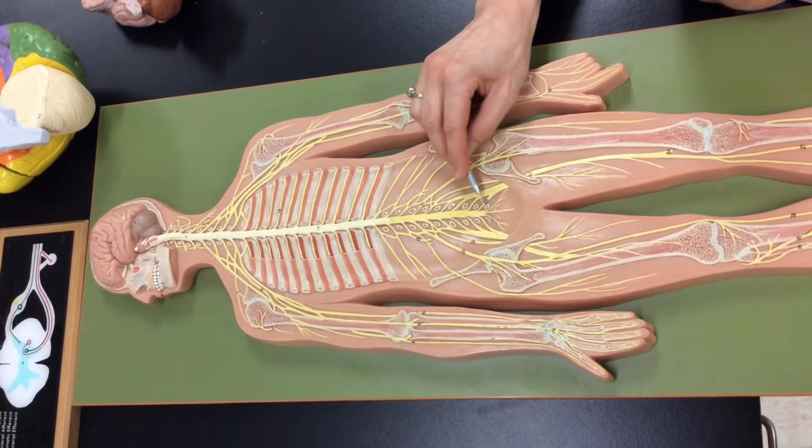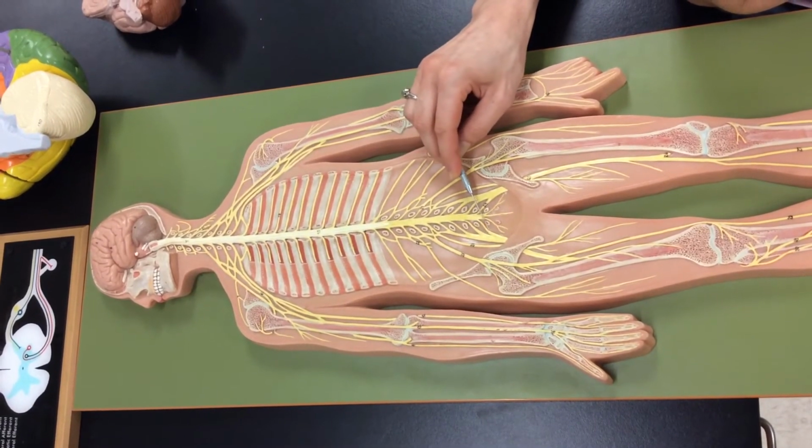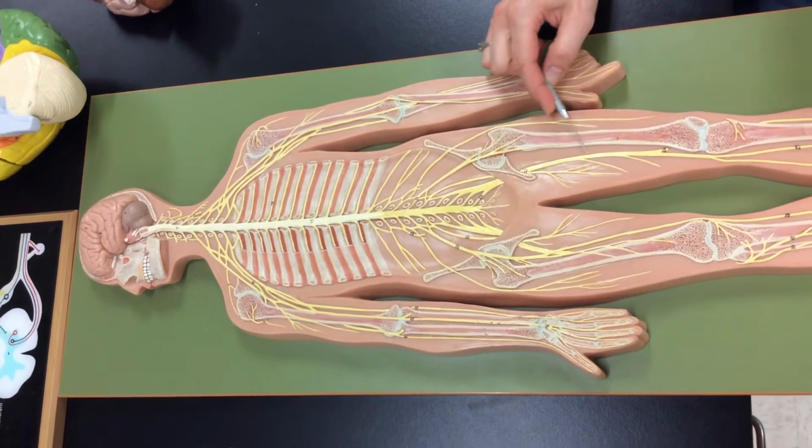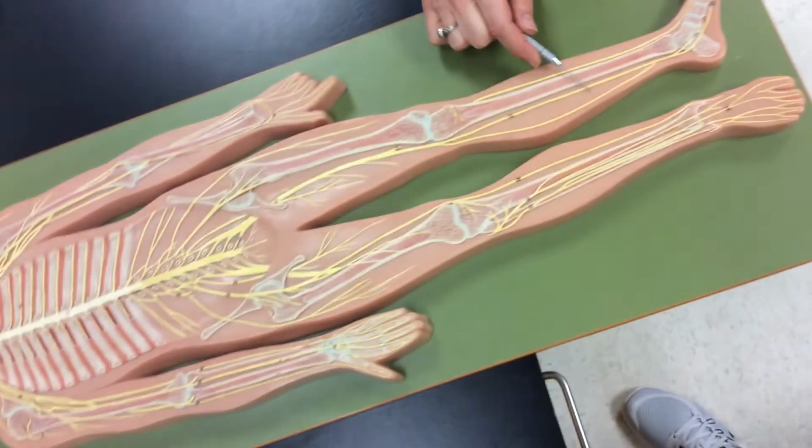Slightly lower, you have the sacral plexus. The major nerve coming from this region is the sciatic nerve, which goes all the way down the posterior thigh as well as all the way down the leg.